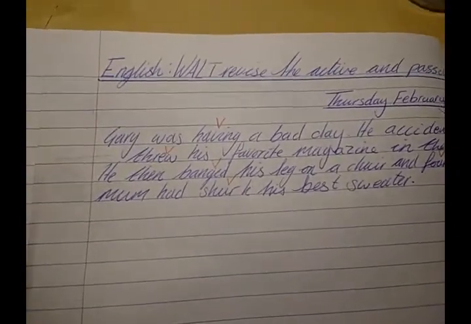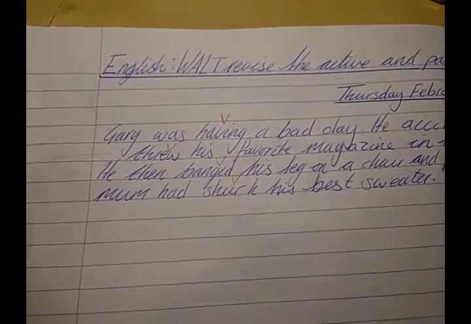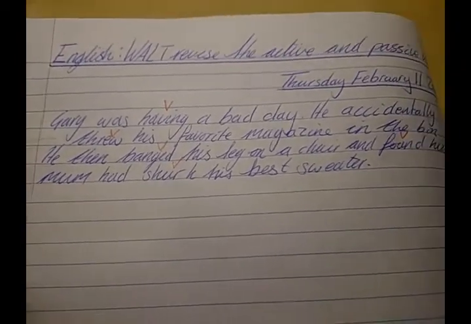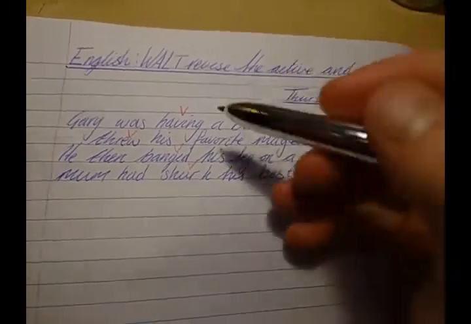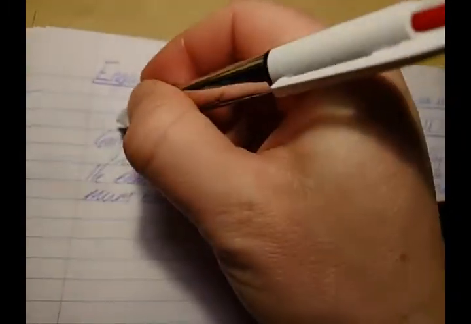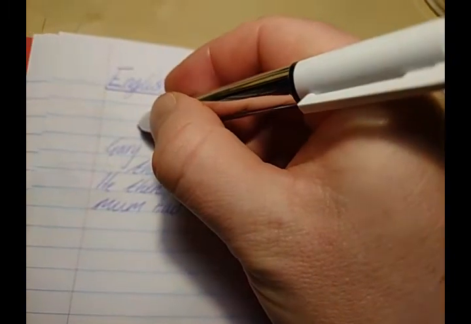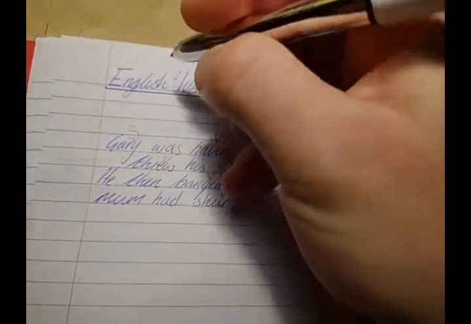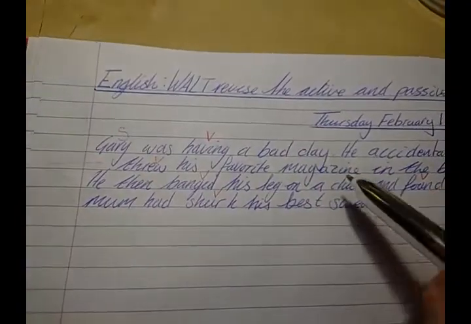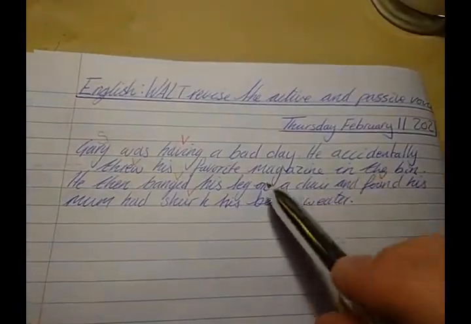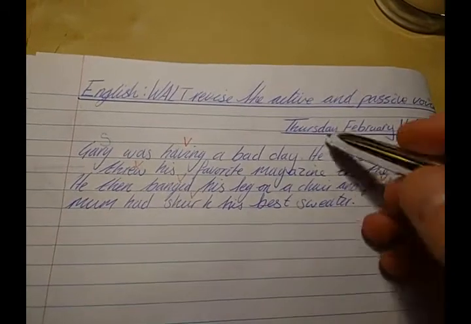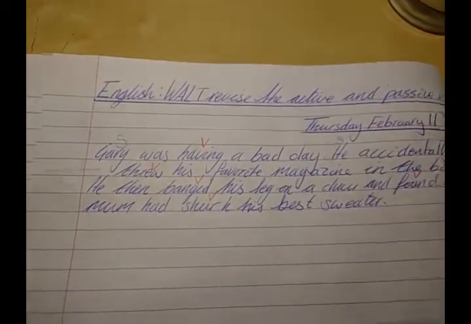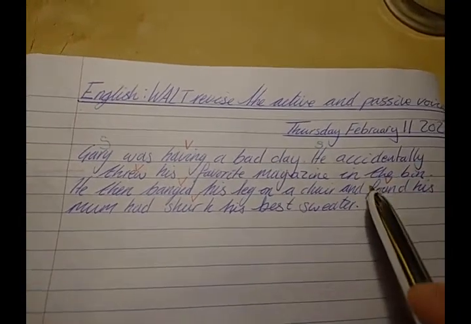So now we know what the verbs are, we need to find out what the subjects are. So remember, the subjects are the things doing the verbs. So who's doing the having? Oh, Gary. Gary's doing the having. I've switched to green. So Gary's my subject there. Where's another verb? Threw. Oh, there we go. Who's doing the throwing? He's doing the throwing. So that's another subject.